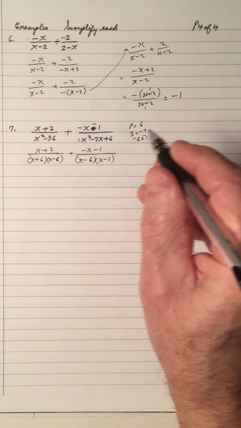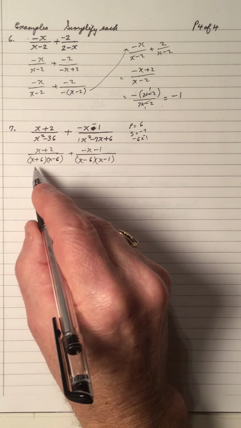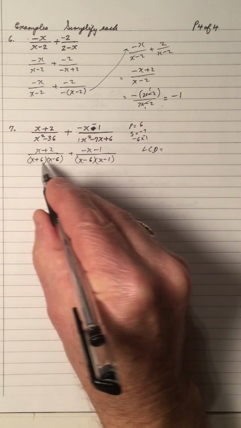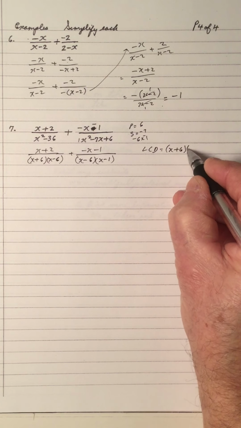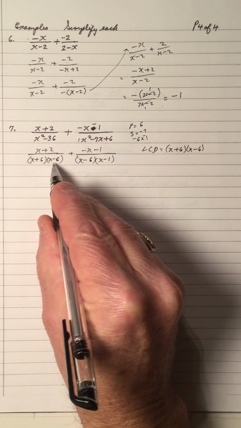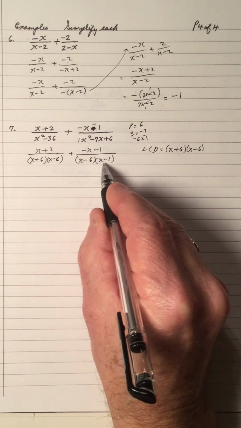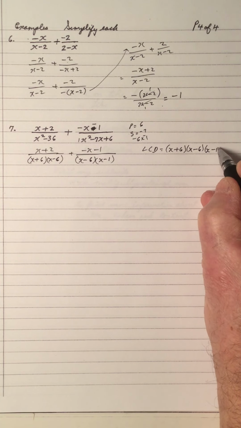Anyway, we have the opposite added on, and we have the denominators factored. So the LCD has to have the first denominator, so the LCD got to have these two. So what's in this one that's not here? And the answer is x.